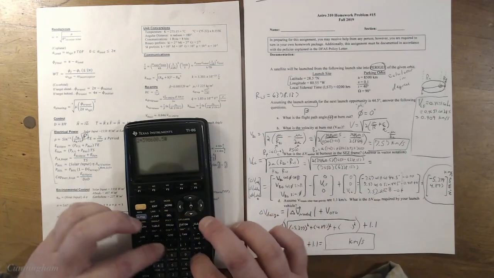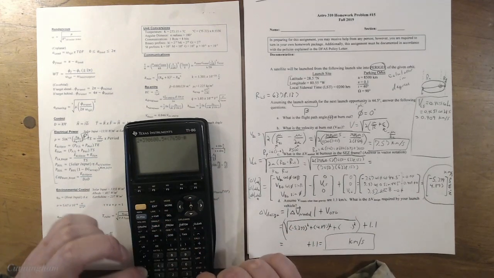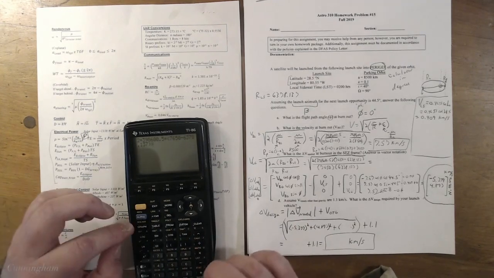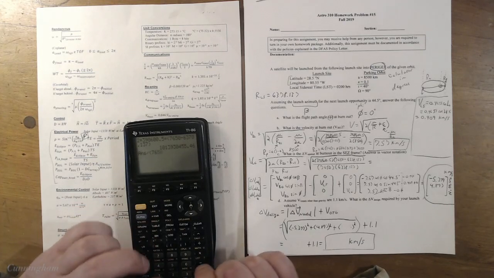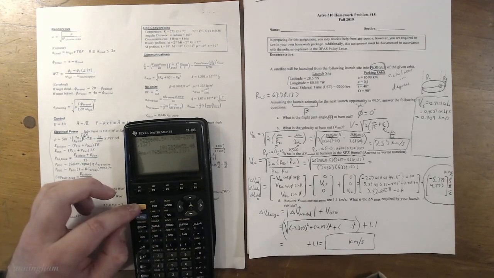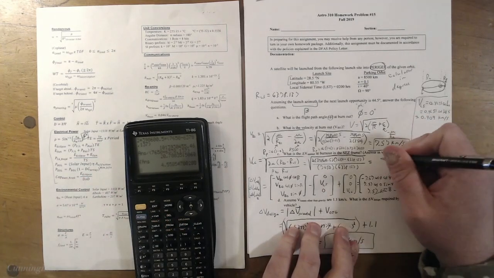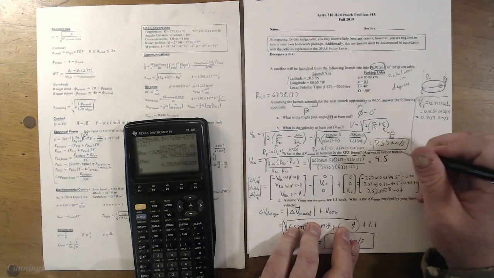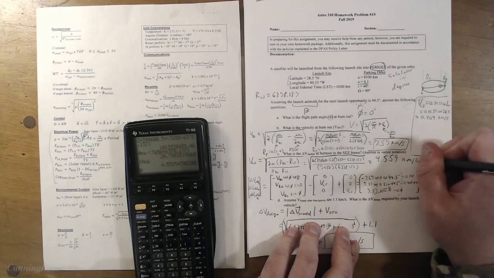So let's see, 7650 minus 6378, 1137, boom. Divided by 60 times 68, 1137. That's where I made the mistake last time, take square root of that. And instead of getting 1 something like we did before, I actually get 4.559 kilometers per second.